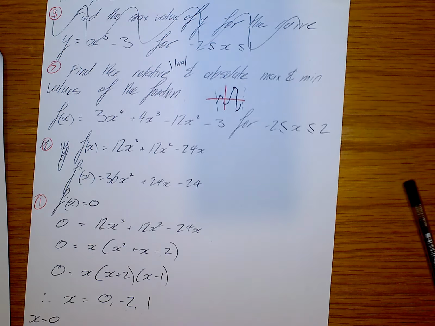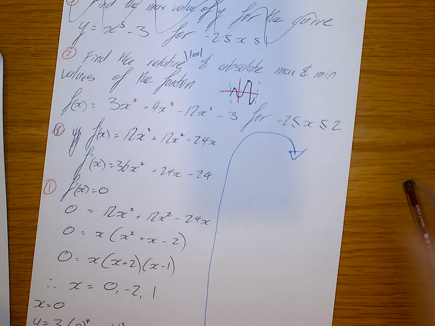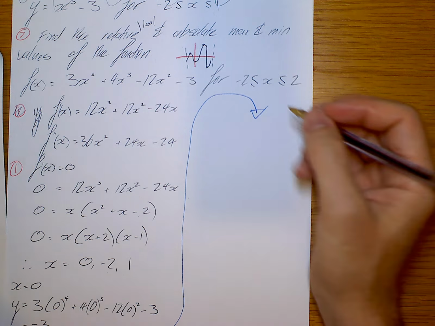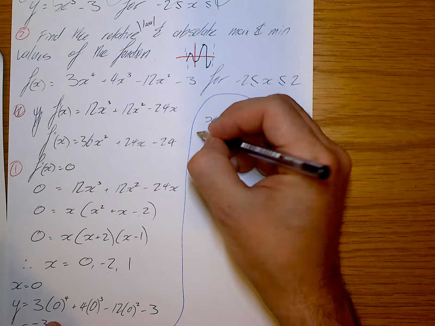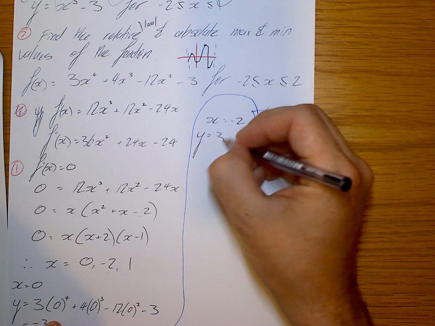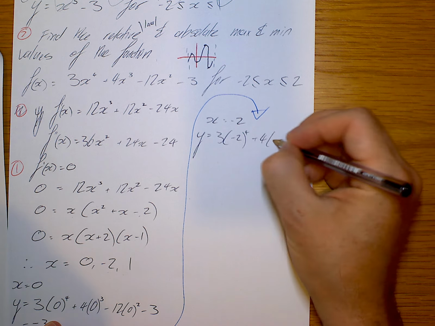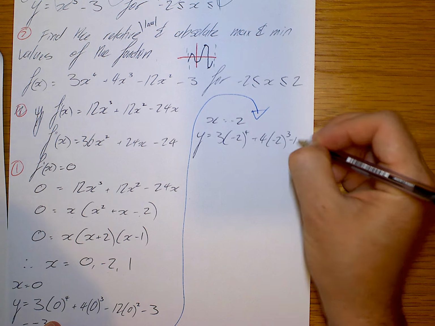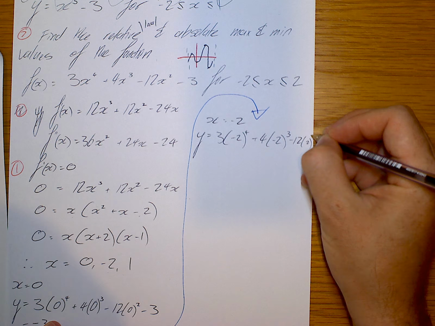And next one, where x equals, let's say, negative 2. Y will equal 3 times negative 2 to the power of 4, plus 4 times negative 2 to the power of 3, minus 12 times negative 2 squared, minus 3.